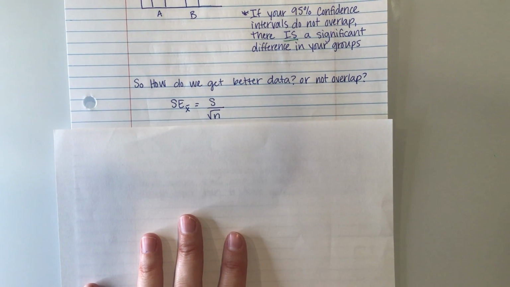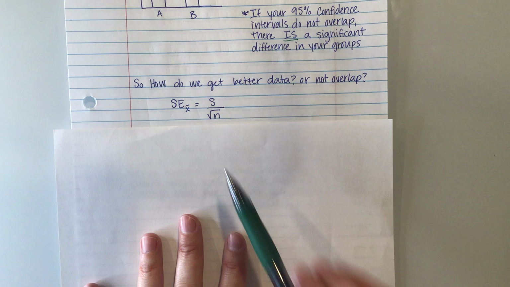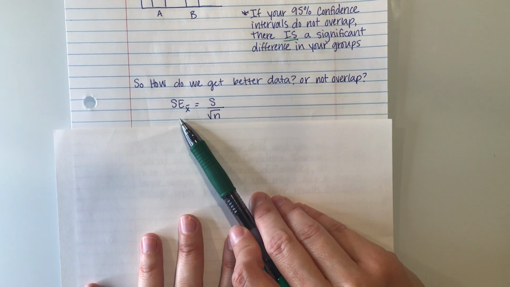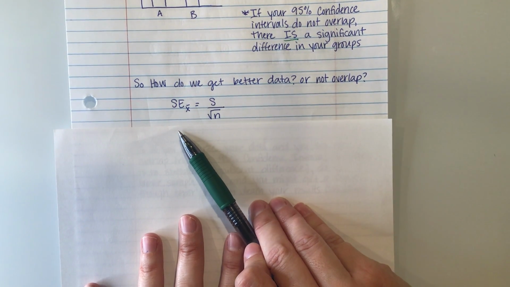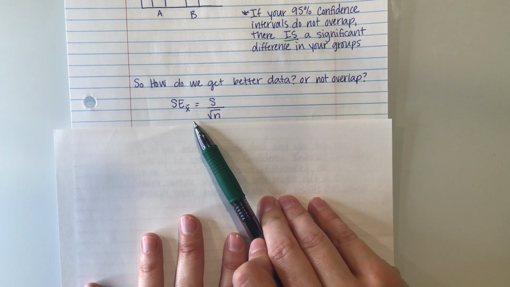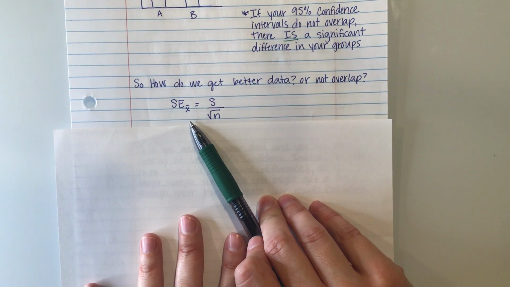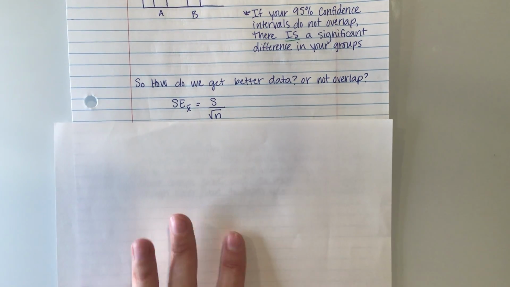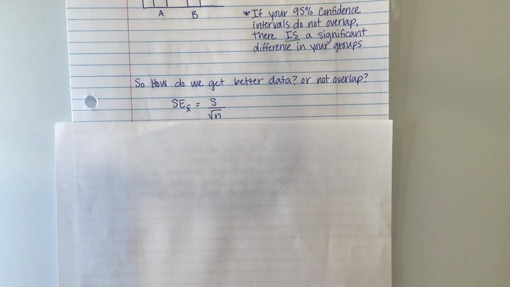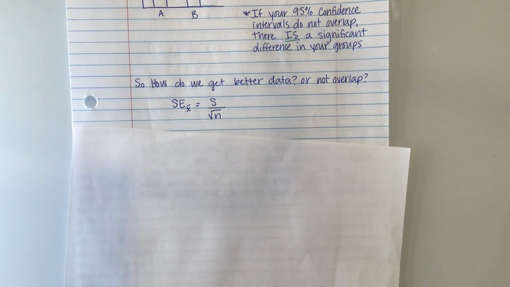So this lowers your standard error of the mean. So 2 times your standard error of the mean means that you're getting a smaller 95% confidence interval. And this is why we statistically say that you want a bigger sample size, not just because your teacher has always told you that in science.